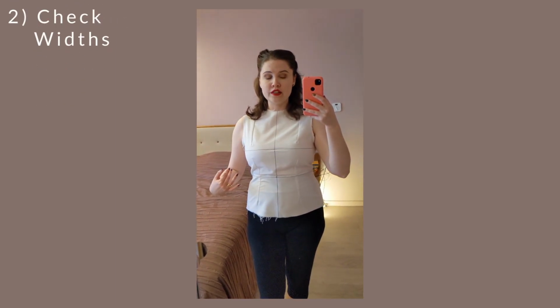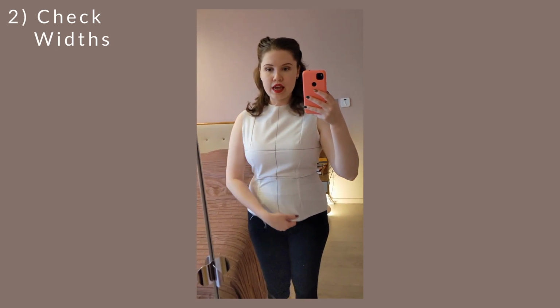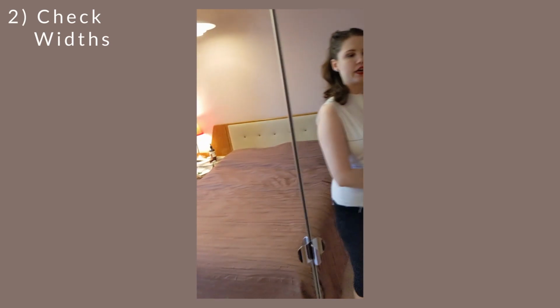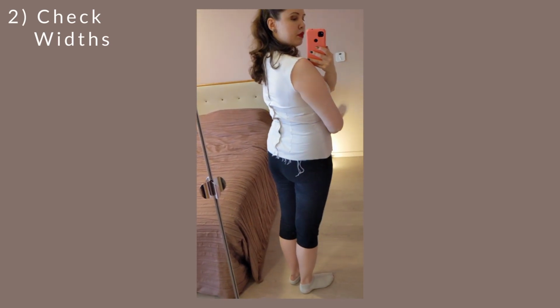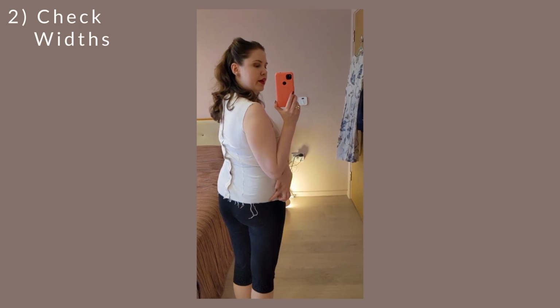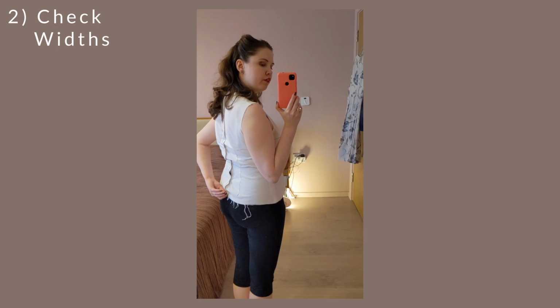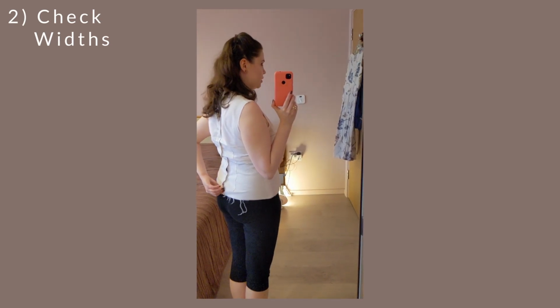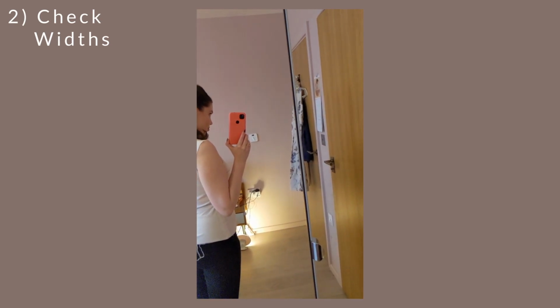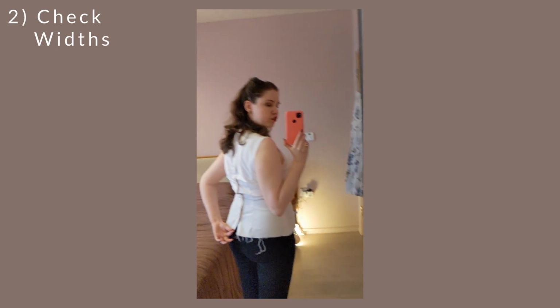Now, widths-wise, the pattern is pretty spot on. There is a slight issue, I think, in my back hip. You can see creases around my back hip area over here, and that means that it's a little bit too tight. So if I just unbutton this bottom button, that'll get rid of those creases.